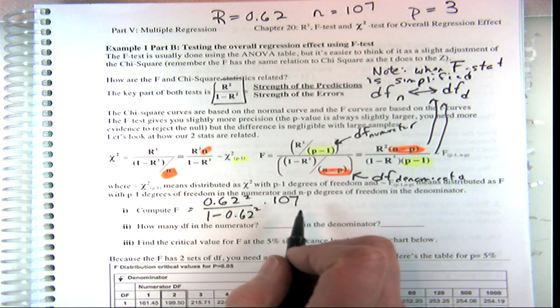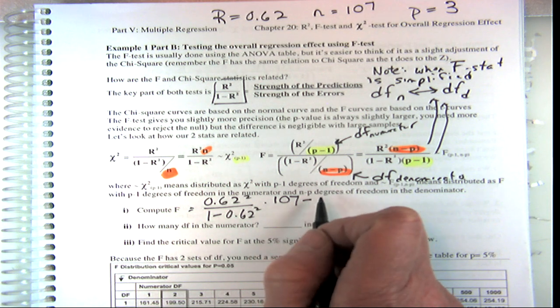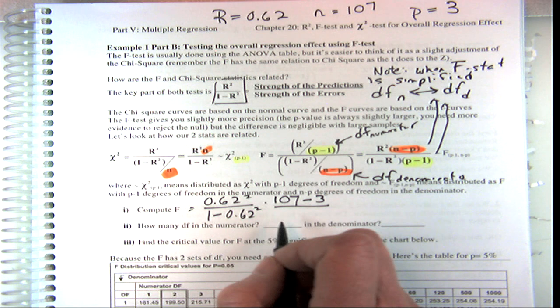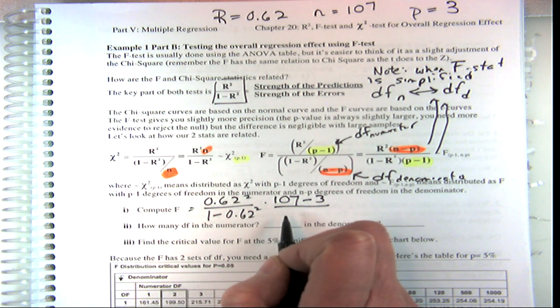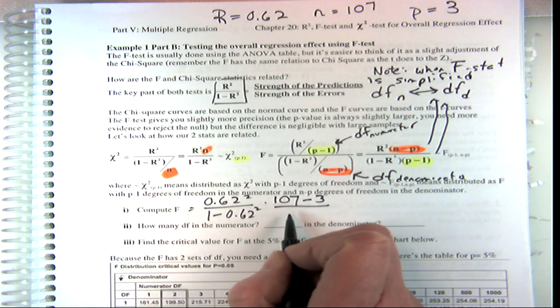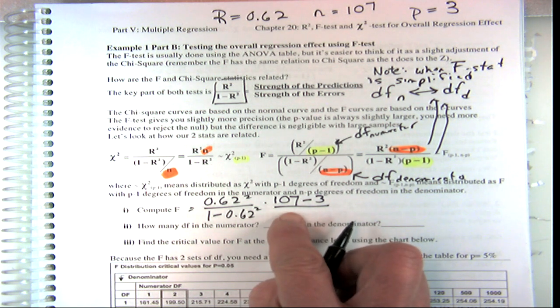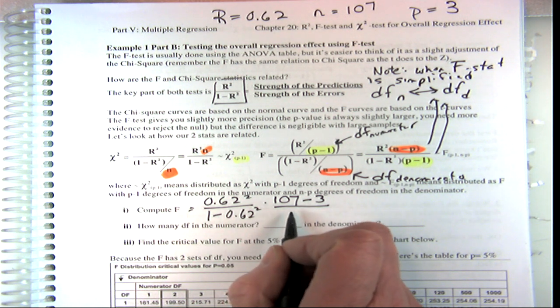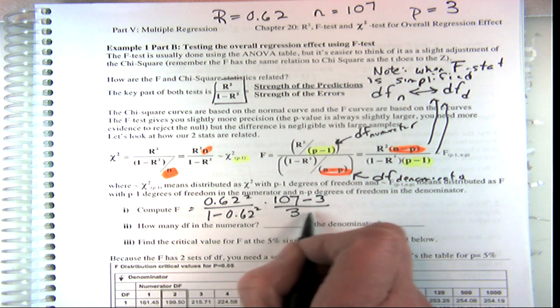But now we have to make that little adjustment. So we subtract off the number of parameters. So we end up with 104 there. And then we make an adjustment that's meaningless. It's just a convention, but you've got to do it because that's how the tables are. Instead of just leaving that blank, we divide by the number p minus 1.